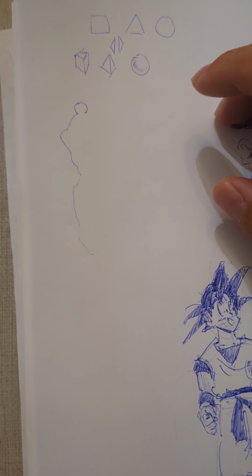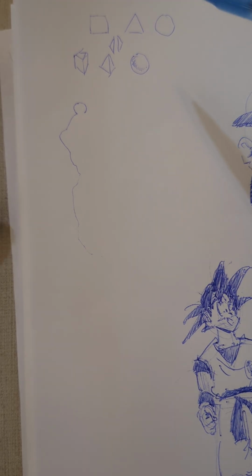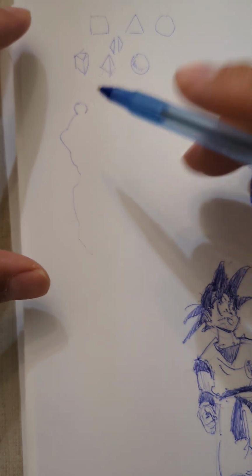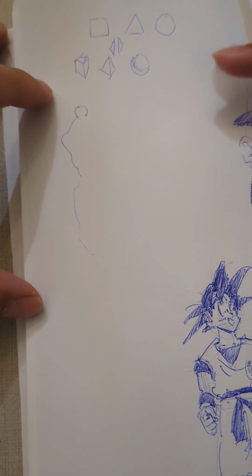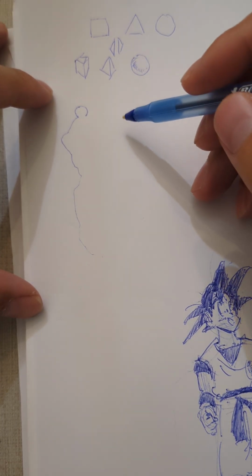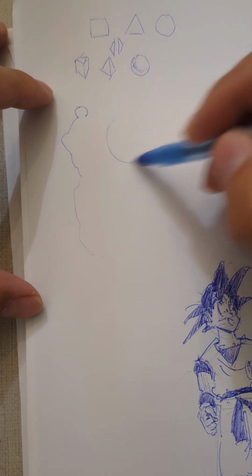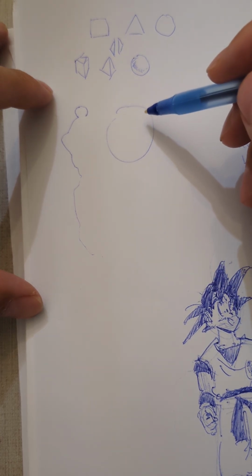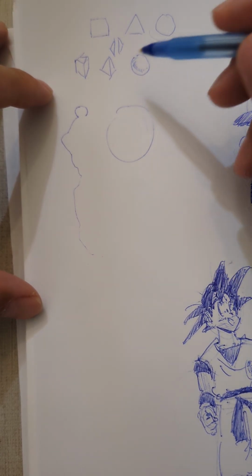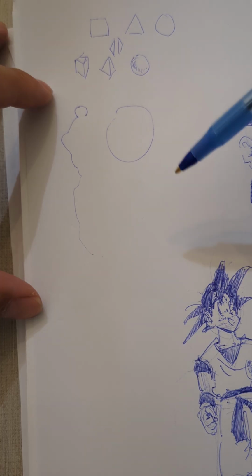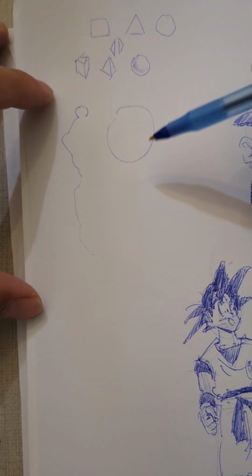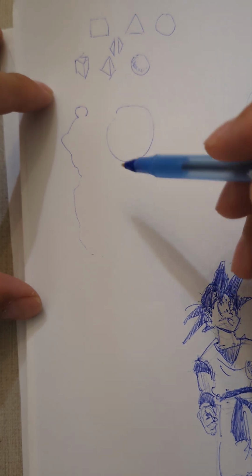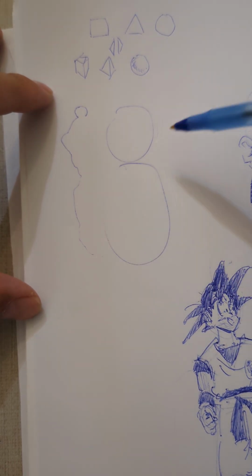So a good way to learn the language is to think about everything in shapes and forms. For the guy I just showed you, you can think of the head. I usually just draw a very rough shape, just to show how big things are and where things go.